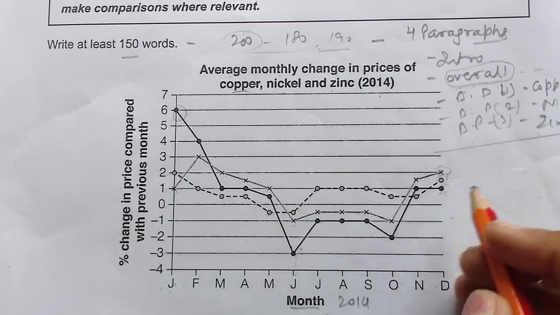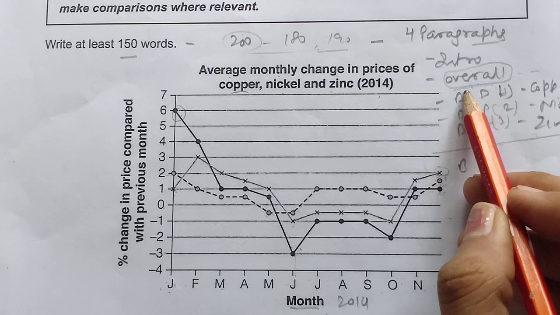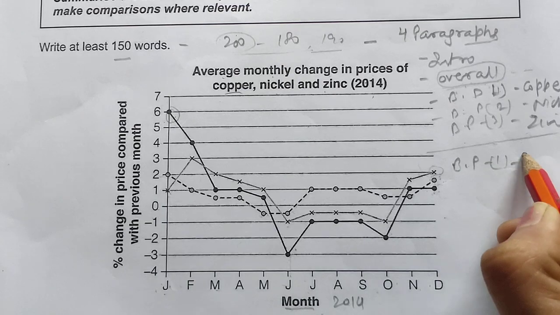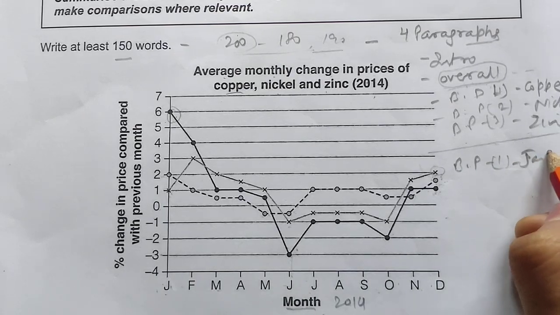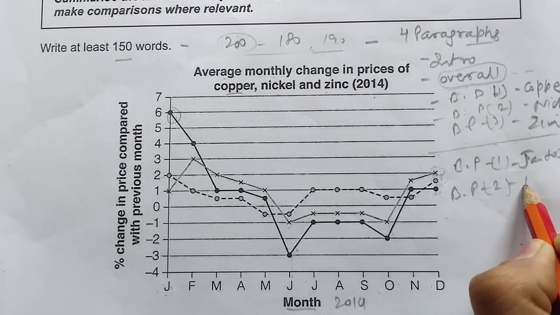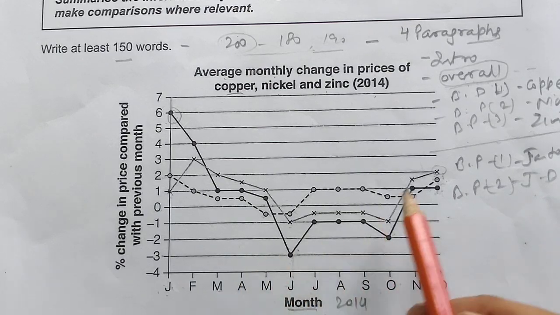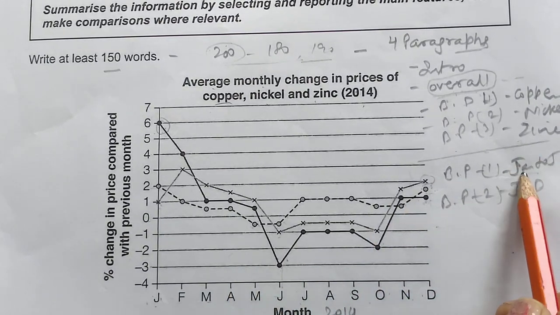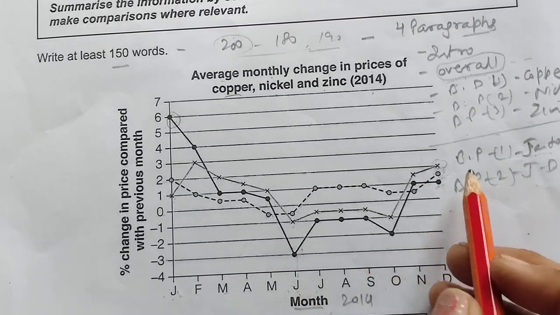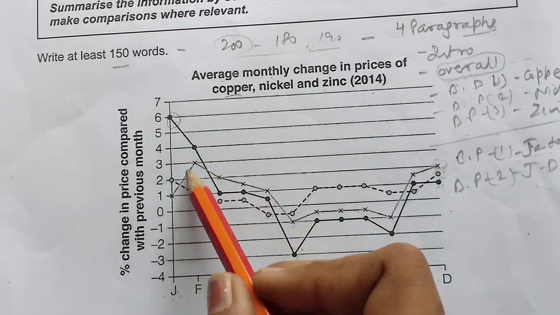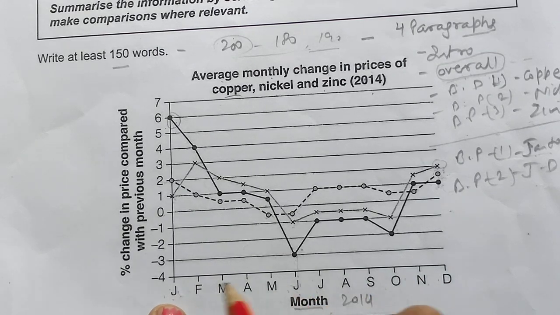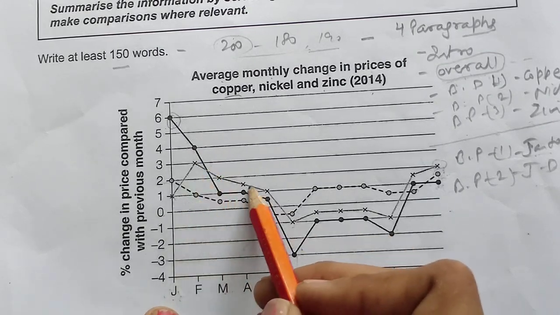So you can distribute the details in the body after the introduction and overview. I am talking about these body paragraphs. In body paragraph 1, you can write about January to June, and in body paragraph 2 about July to December. Okay, when you write this way, this is also good. When explaining January to June in body paragraphs, definitely you are going to compare these 3 things from January to June. You can compare 3 things in one go.